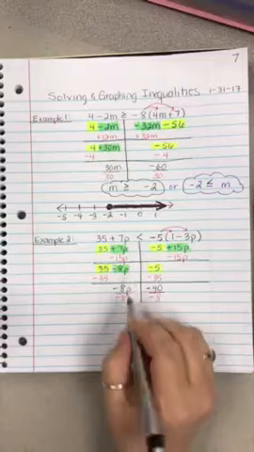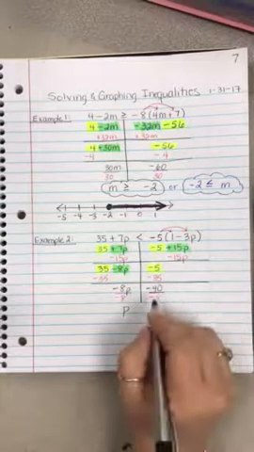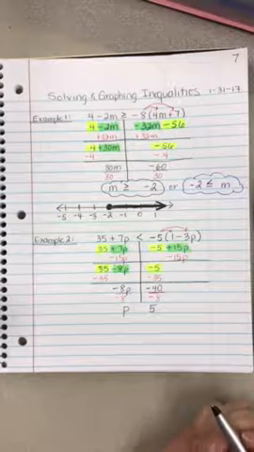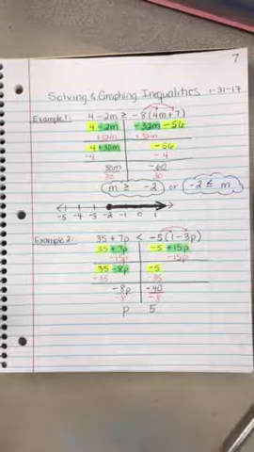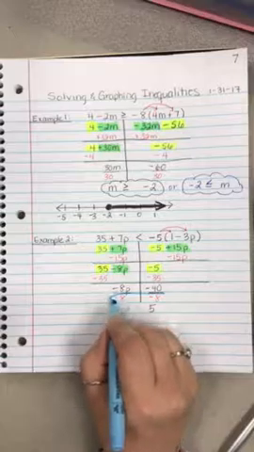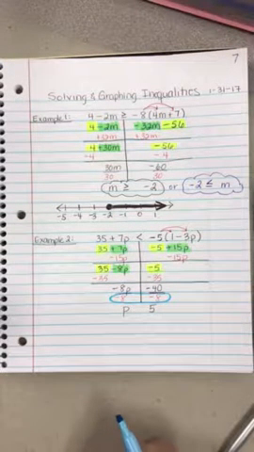All right, so now I have p. Over here, negative 40 divided by negative 8 is a positive 5. Now, here's another thing that's different. If you pay close attention to the number that we divided by, when you divide by a negative value, you have to flip your inequality symbol.